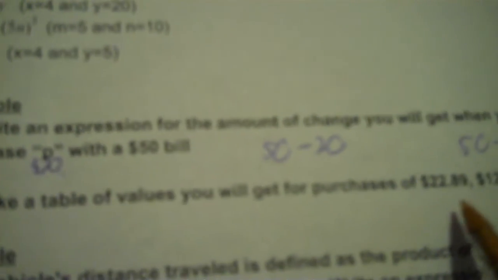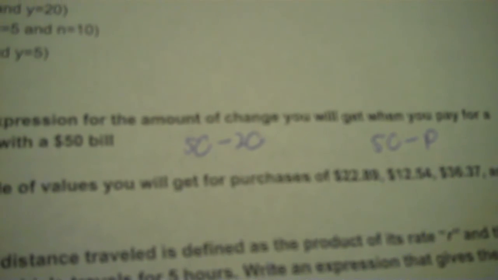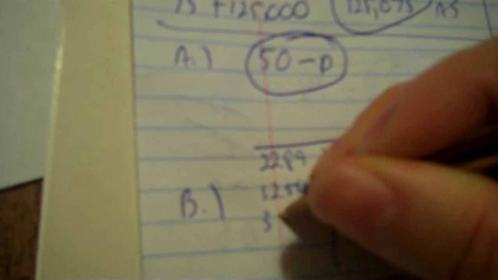You will get for purchases at $22.89, $12.54, $36.37, $21.99. Put those 4 numbers in the left-hand column. And these are your P's, whatever variable that is.